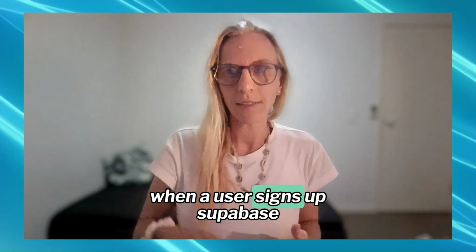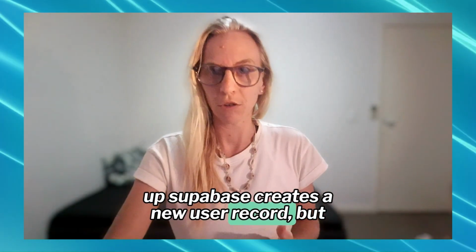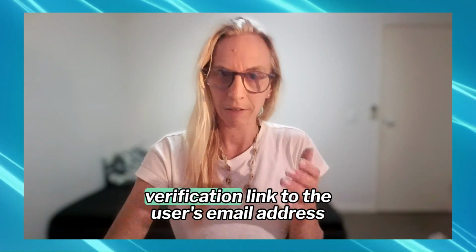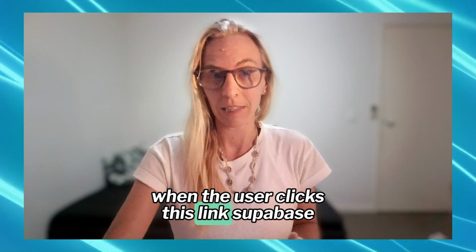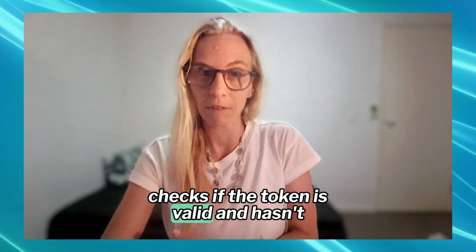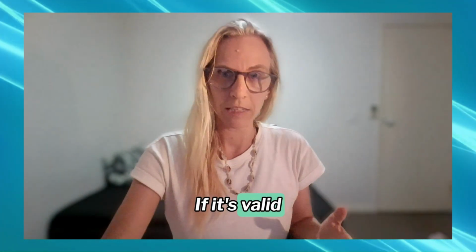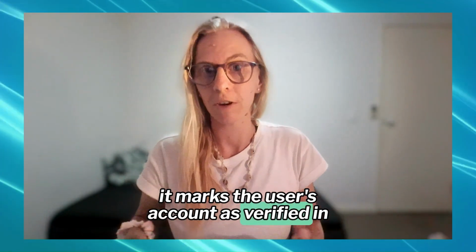When a user signs up, Supabase creates a new user record but marks it as unverified. It then sends an email containing a verification link to the user's email address. When the user clicks this link, Supabase checks if the token is valid and hasn't expired. If it's valid, it marks the user's account as verified in the database.